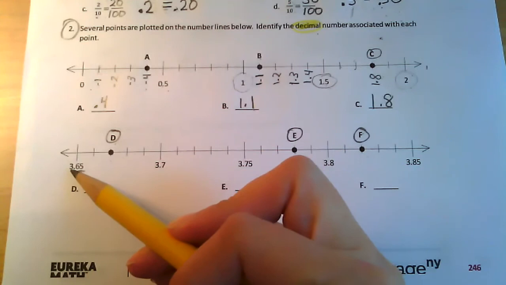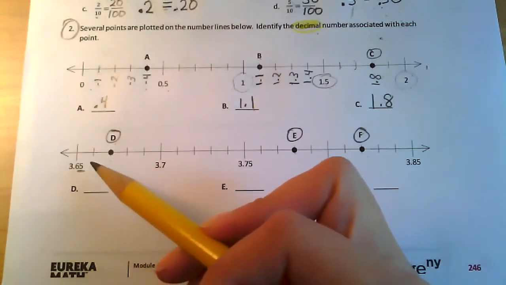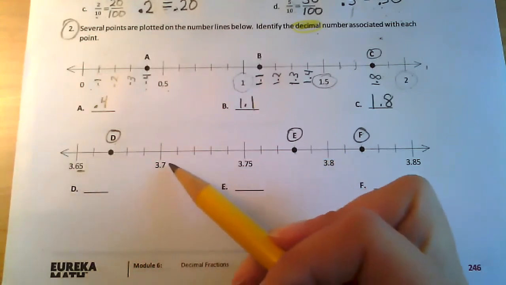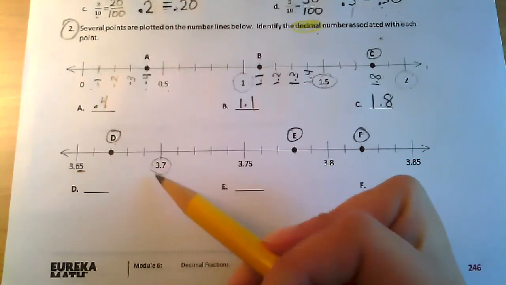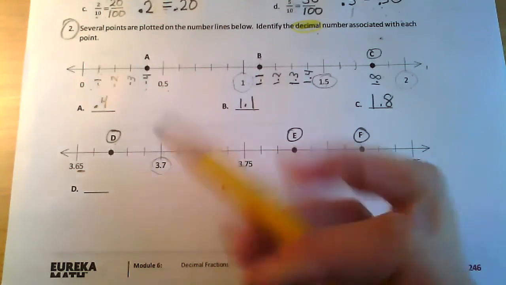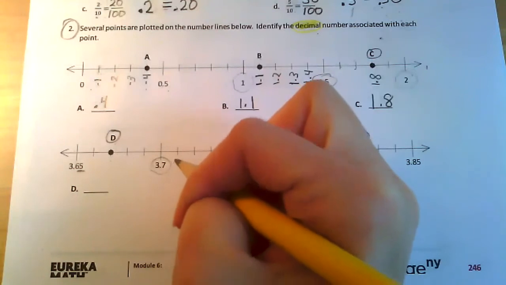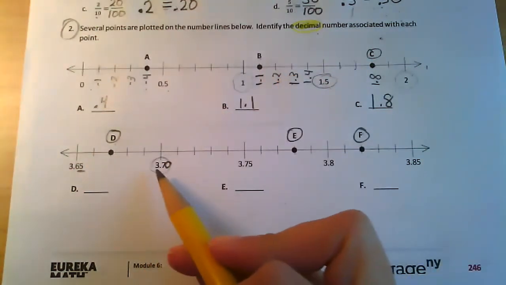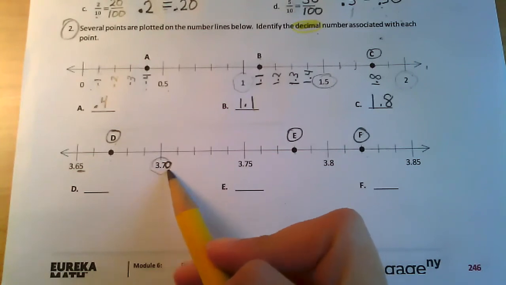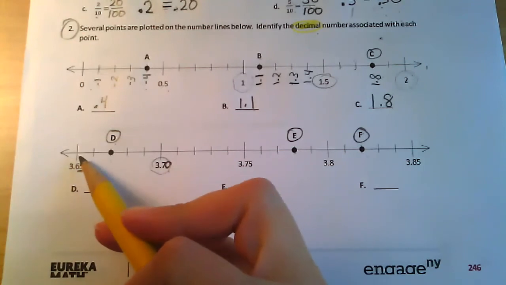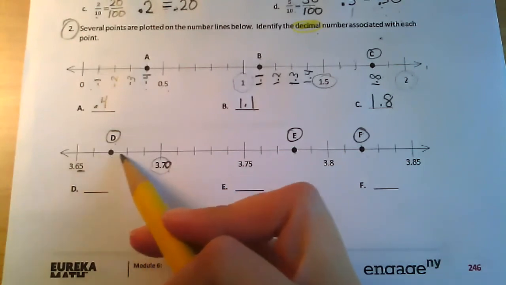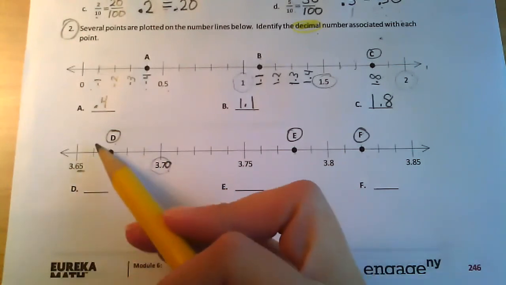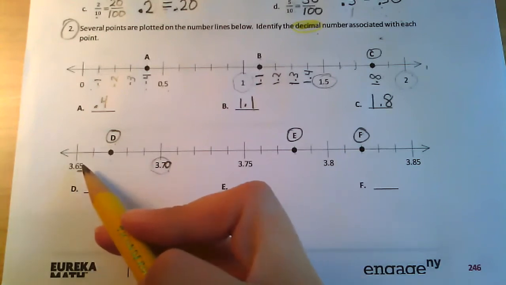So this is 3 and 6/100, and I see over here is 3 and 7/10, or in my brain, what I'm going to do is add a 0, and I can see 70 hundredths, right? I can see that, oh, okay, unit of measure, or each mark is 1/100.